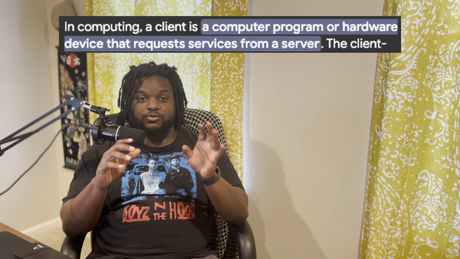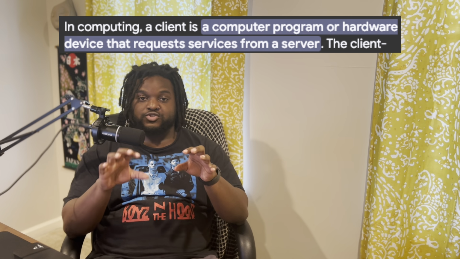Now, because you are the one that's making requests and receiving things from the server when you make those said requests, you are what's known as a client. This is a literal term for computer networking. You are the person making requests and trying to get things out of the server, so you're the client.